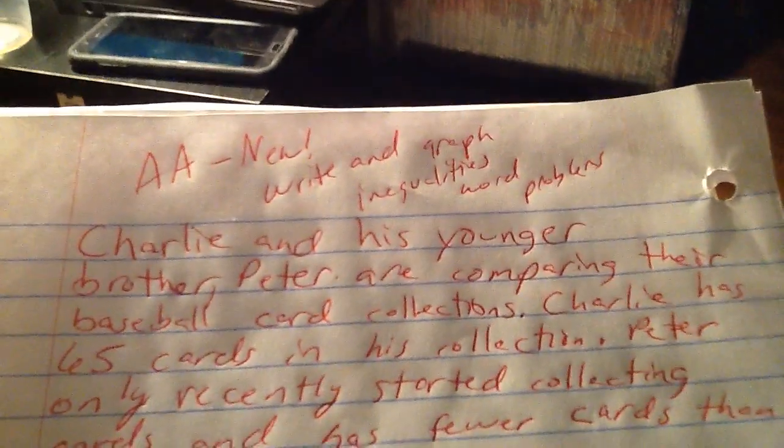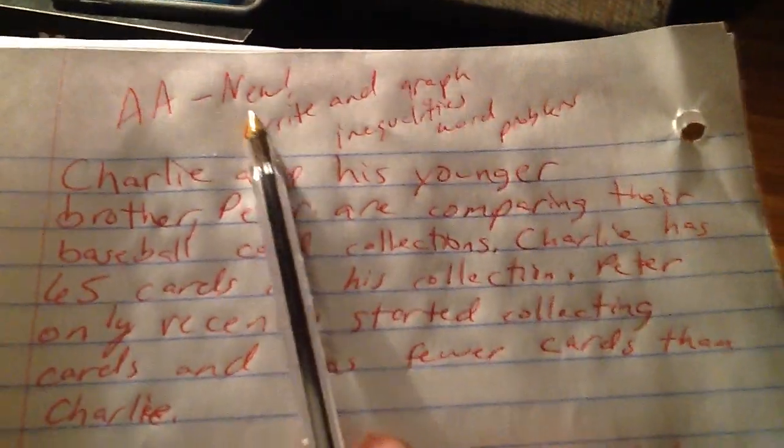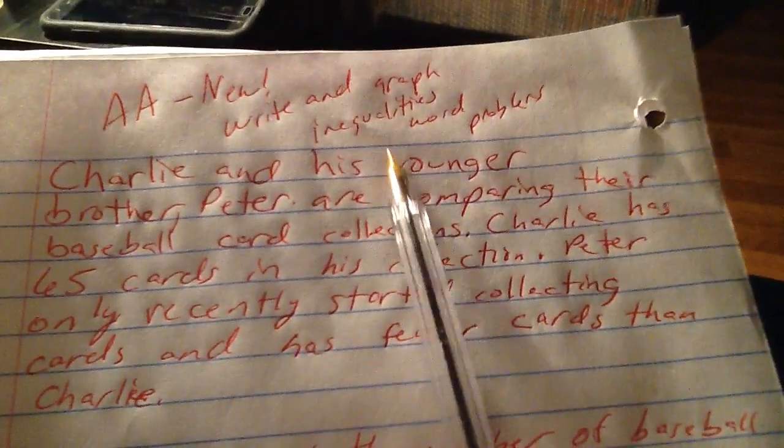All right, guys, if you have anything else, let me know. Like I said, this is AA, and it's got new. There's no number beside it. It has new writing graph inequality word problem, okay?